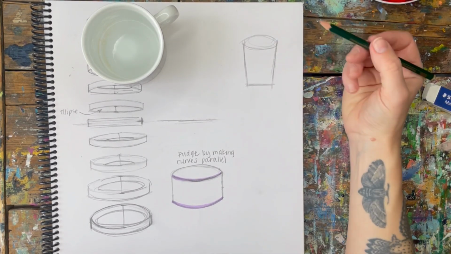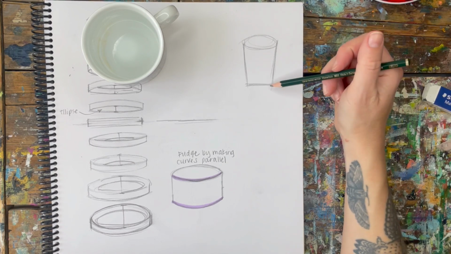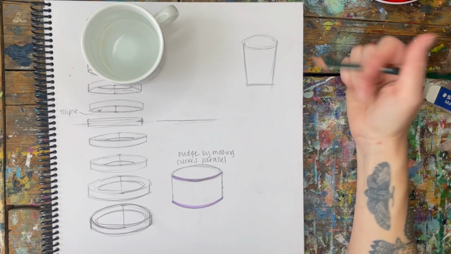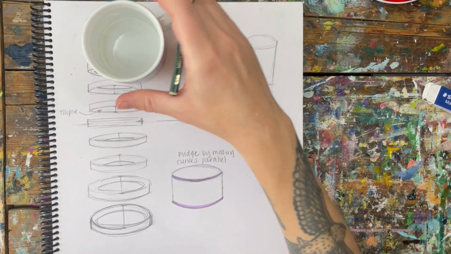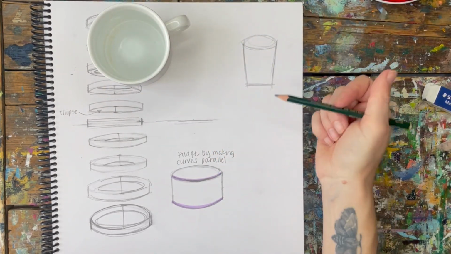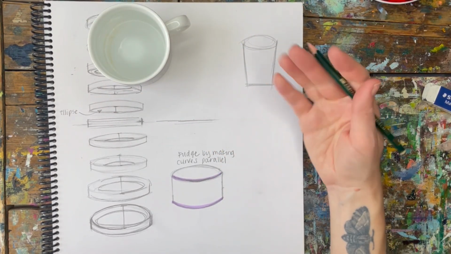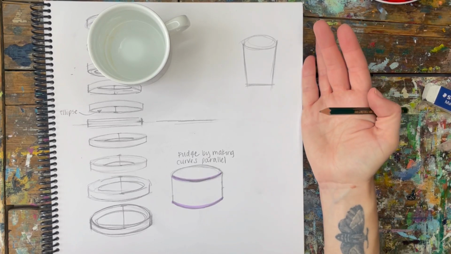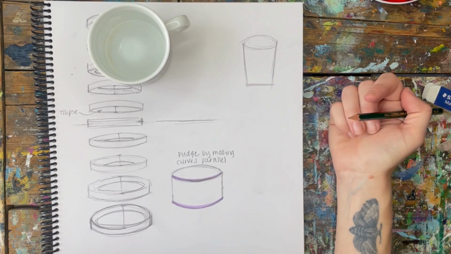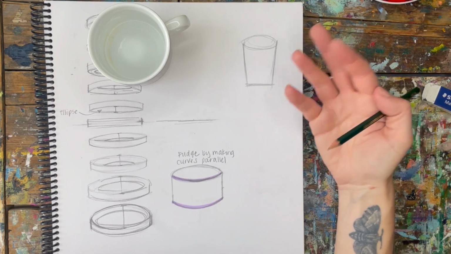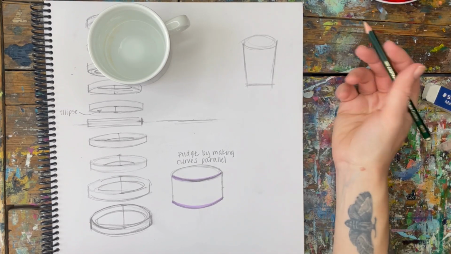Who knows why? Anybody? They make it flat because it's sitting on a table, and their brains just want to make it flat because it's flat, it's sitting on a table. It doesn't make sense that a curved thing could sit on a table, right? So this is the thing we're going to break you of. You're going to break the habit of doing this. This needs to be curved.